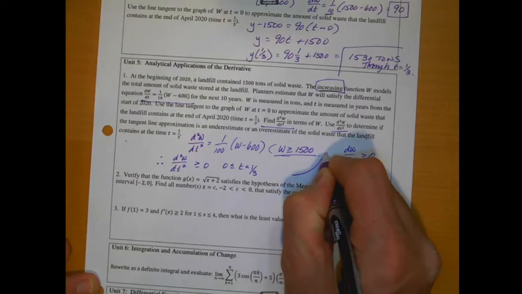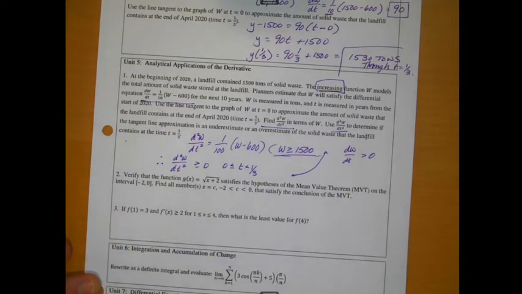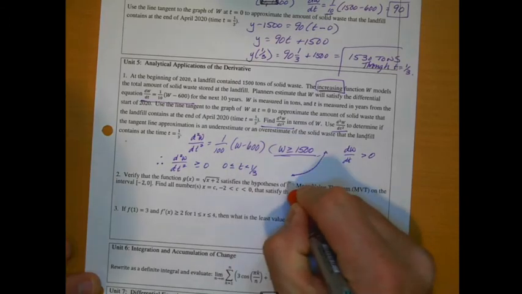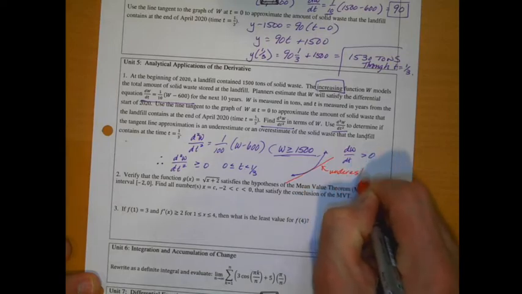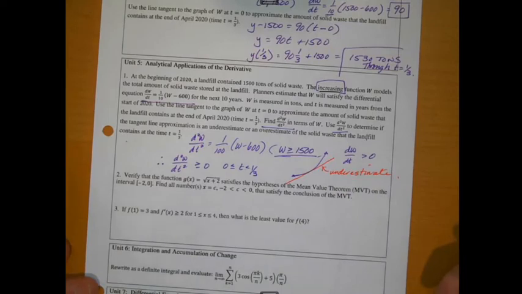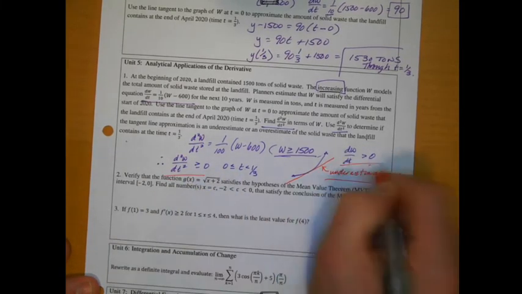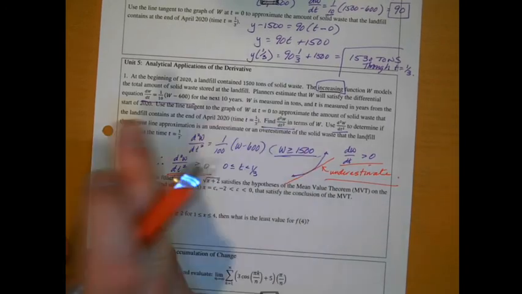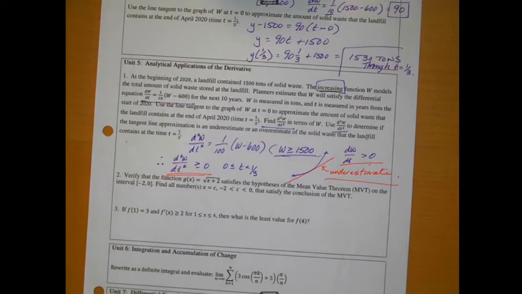So if we look at the function, the tangent line is going to be below this function. If they're asking for this, this is the underestimate. The tangent line is going to be an underestimate because the derivative is an increasing function. The landfill is increasing, everything's increasing, so everything increasing means it's going to be an underestimate.